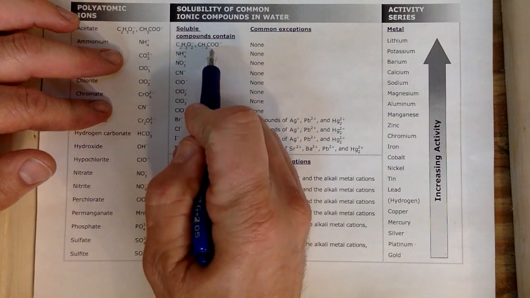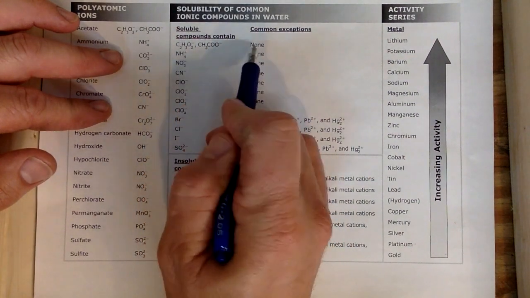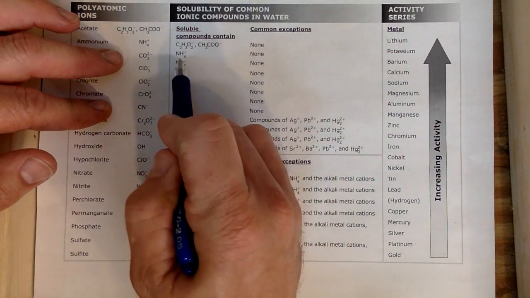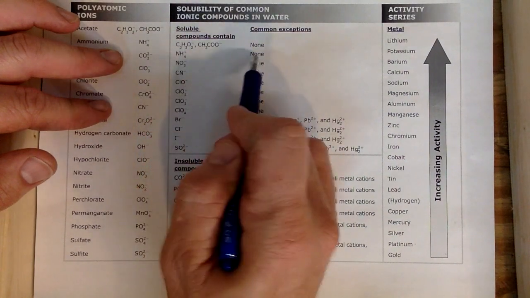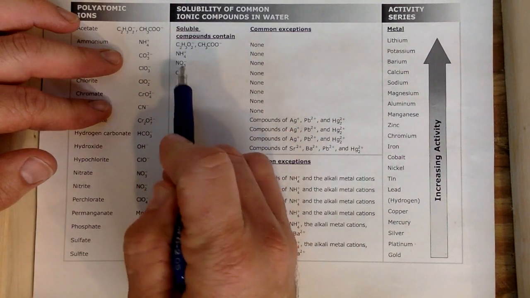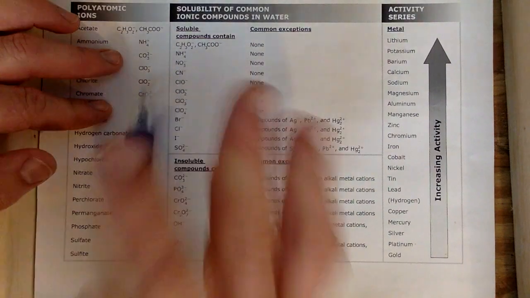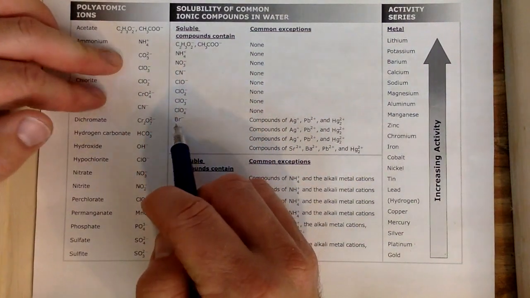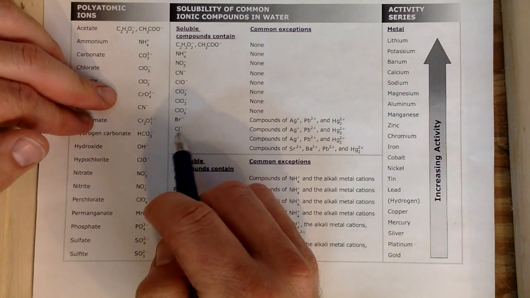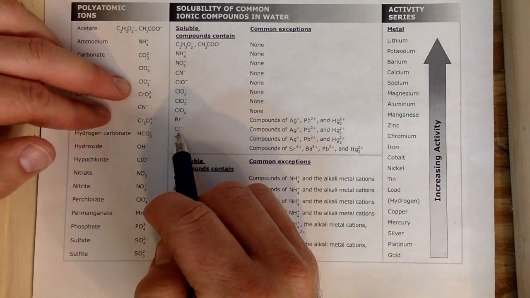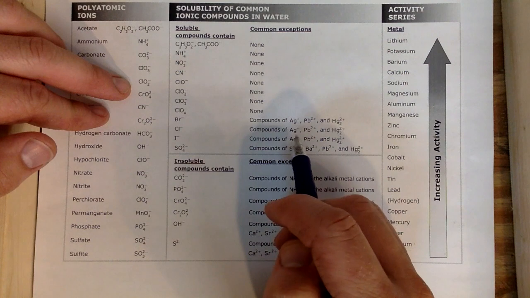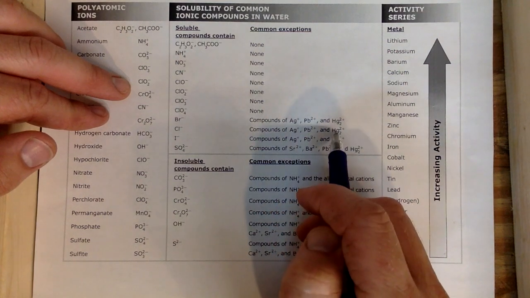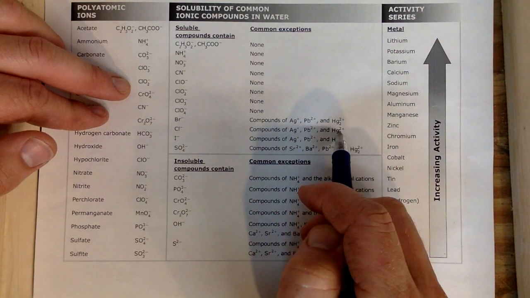So anything containing acetate is soluble. There are no exceptions. Anything containing ammonium is soluble. No exceptions. Anything containing nitrate is soluble. No exceptions. And the list goes on and on. But then eventually you get to something like bromine or chlorine. So something that contains a chloride ion is soluble unless it is containing silver, lead, or mercury. Any one of these three would become insoluble.